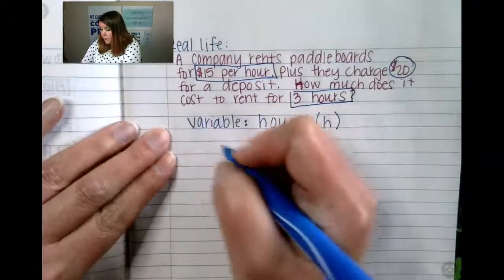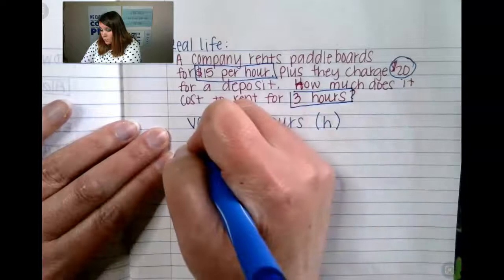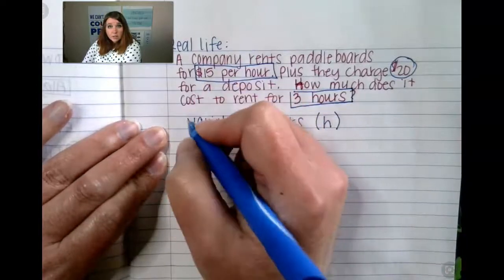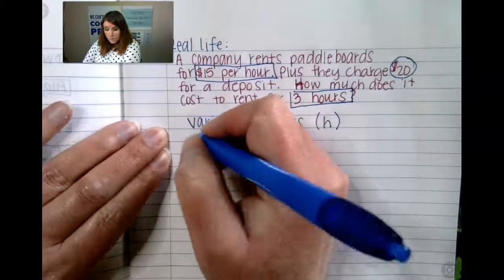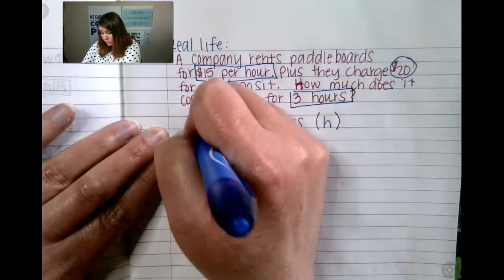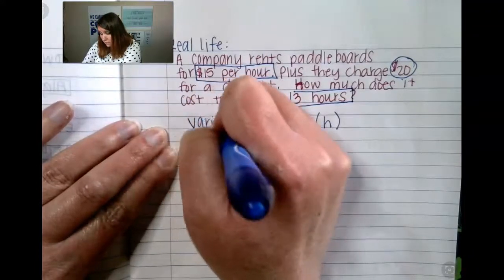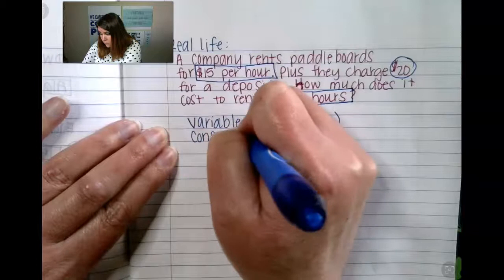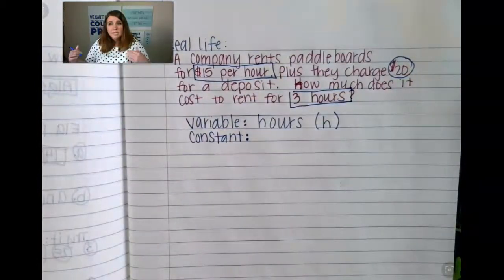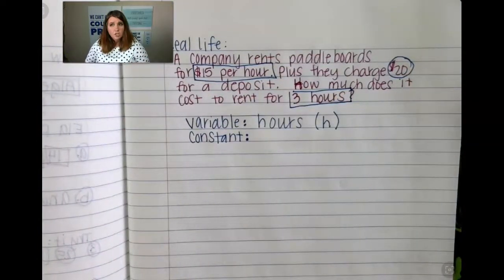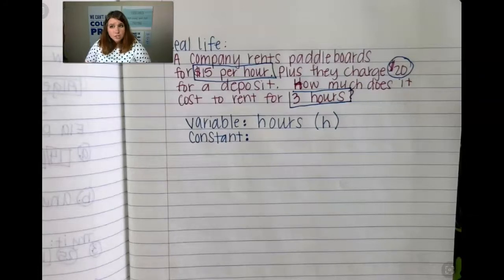Okay. I also want to know, is there a starting value? Like, is there something? What's my constant? Remember, they have a constant. What's my constant? What is part of this that's never going to change? Well, they're always going to be charging the $20, right?